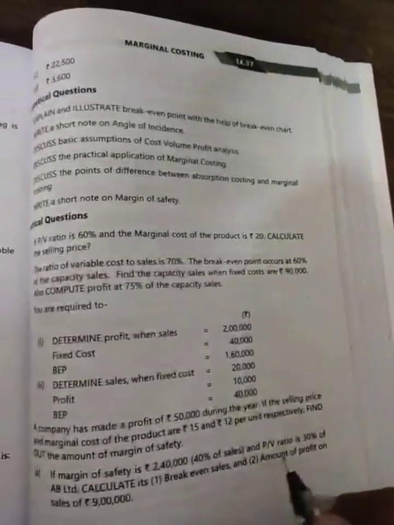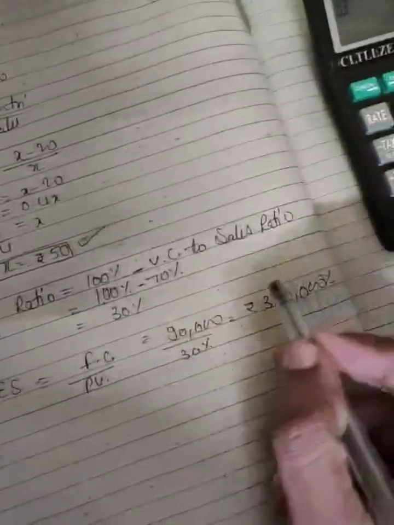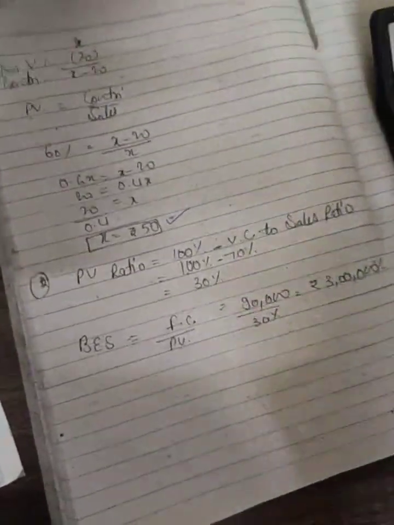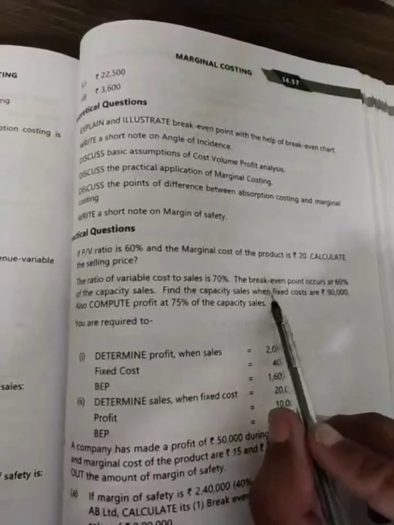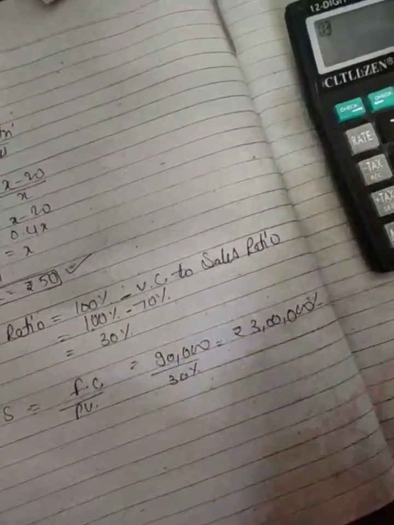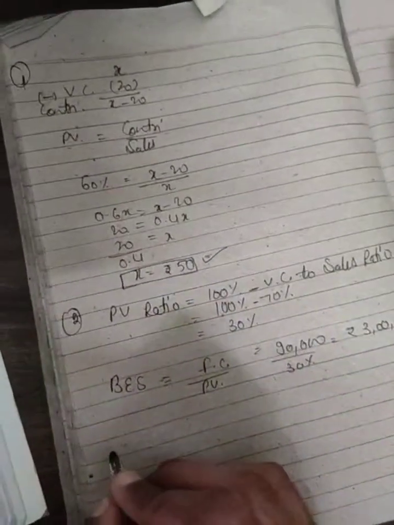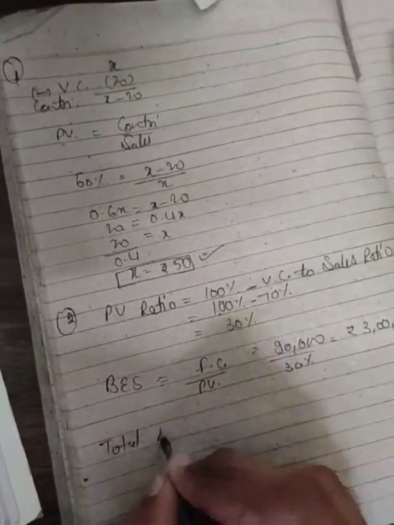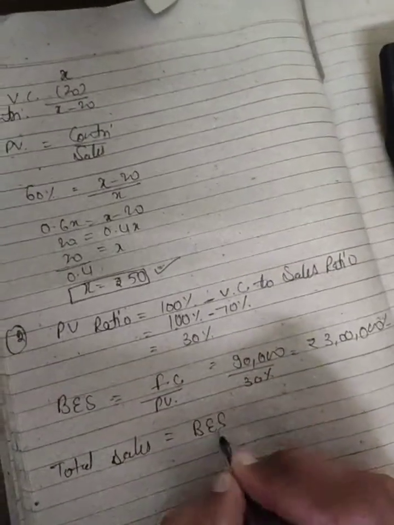Alright, sir. Now find the capacity sales when fixed costs are 90,000. This is our break-even sales. We have not arrived at the sales actually made in the year. This is just break-even sales, and it is given that the break-even point occurs at 60% of the capacity sales. That means whatever the amount of break-even sales is, that amount is only 60% of the total sales made. So what will total sales be?